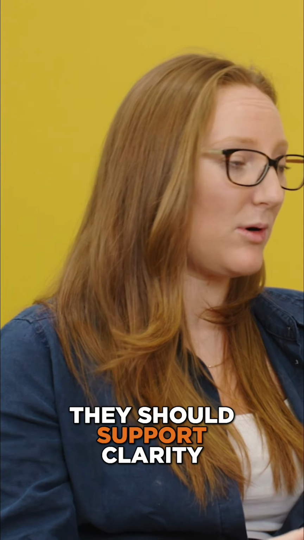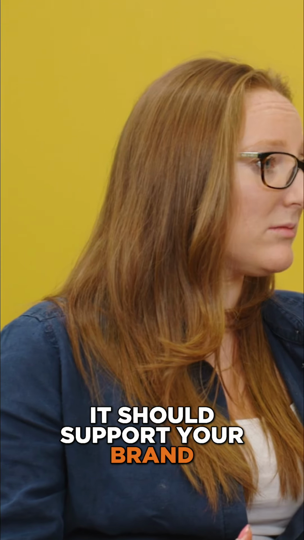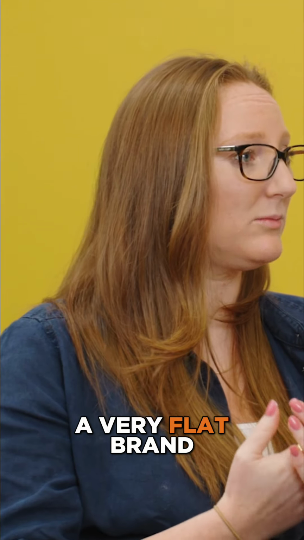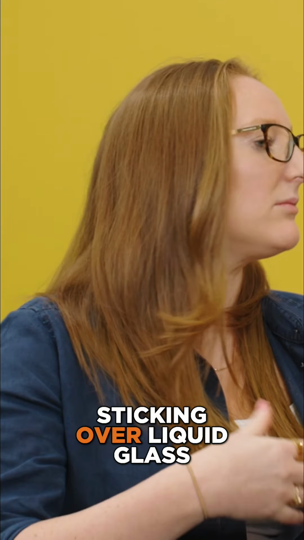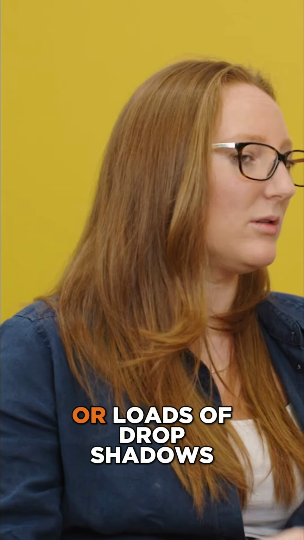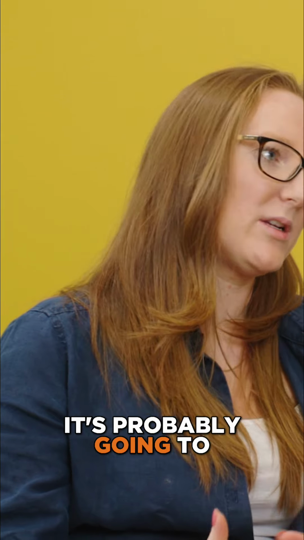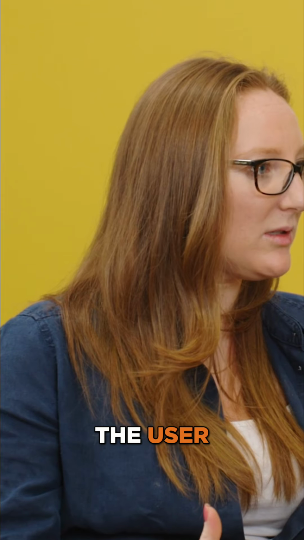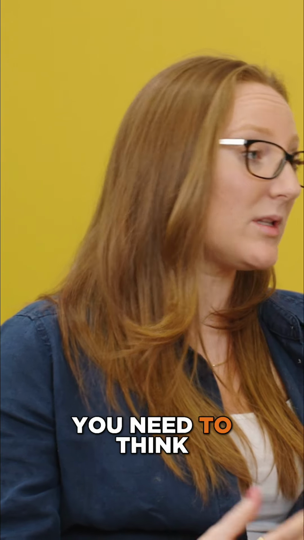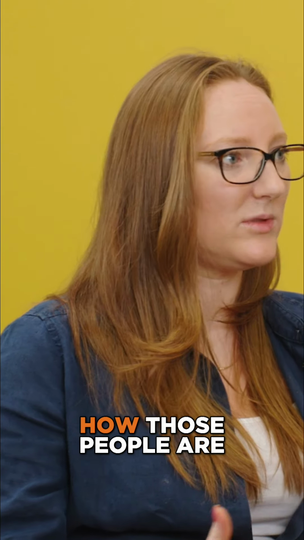They should support clarity of your UI and of your product. They should support your brand. So if you've got a very flat brand, sticking on liquid glass, for example, or loads of drop shadows, it's probably going to be very jarring for the user. You need to think around the context of how those people are using it.